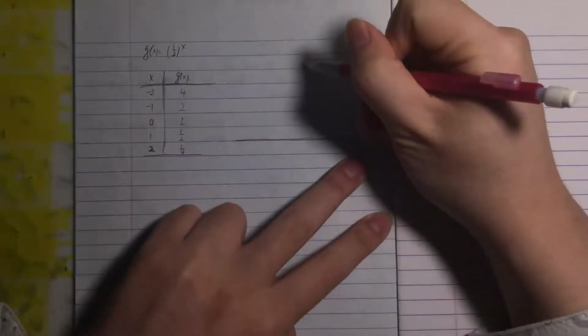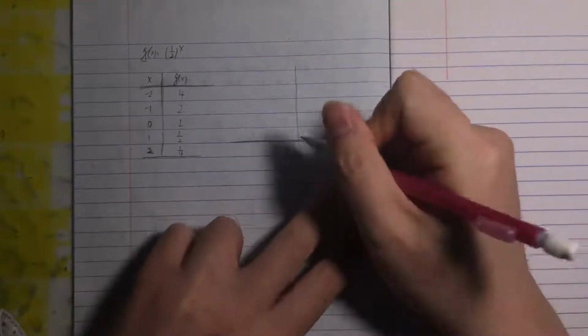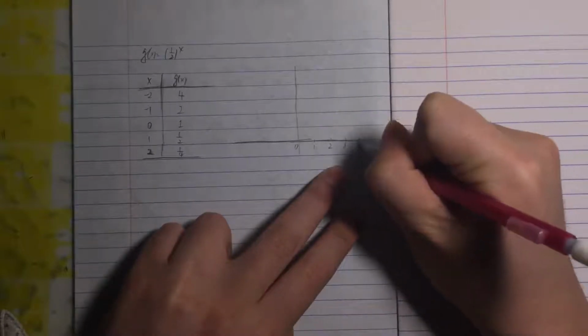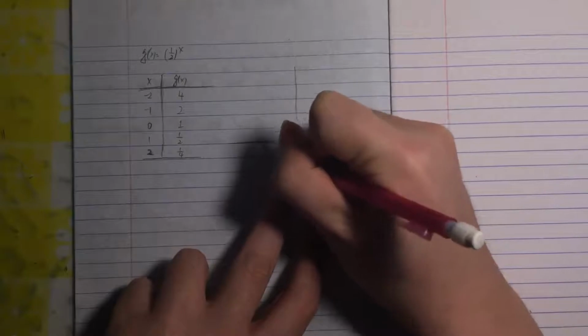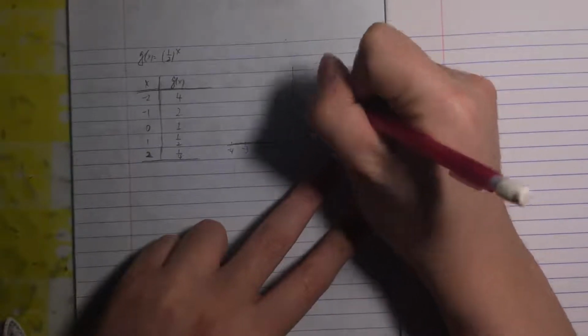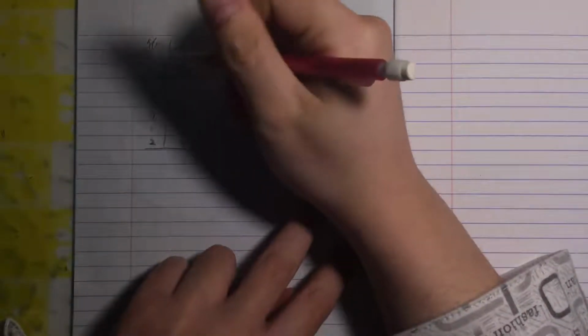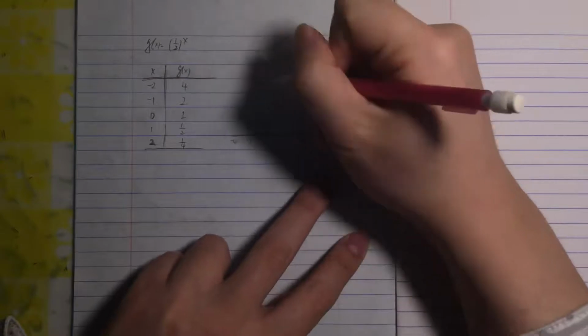Next, let's plot the points and sketch the graph. 0, 1, 2, 3, 4. -1, -2, -3, -4. 1, 2, 3, 4. First point is -2, 4. X is -2, y is 4. Somewhere here.